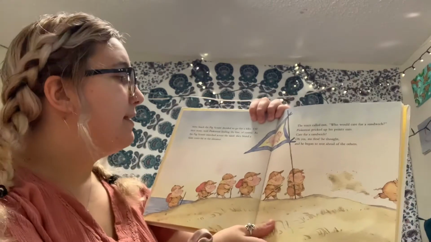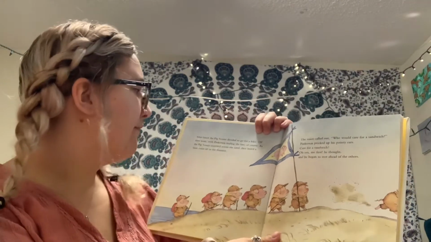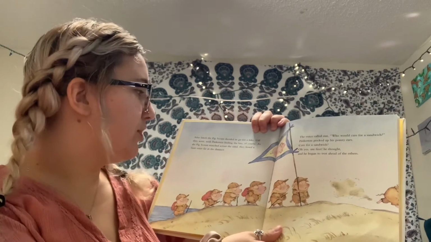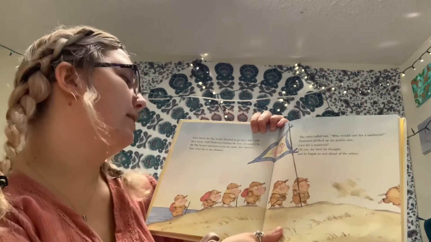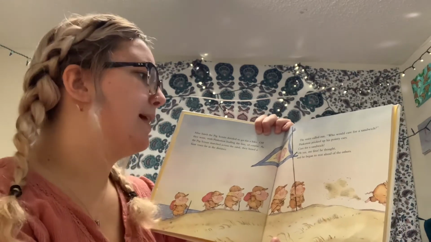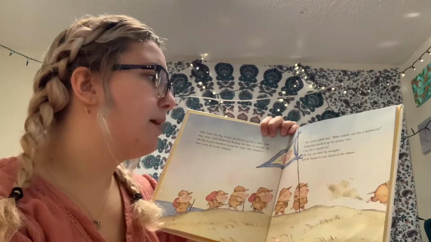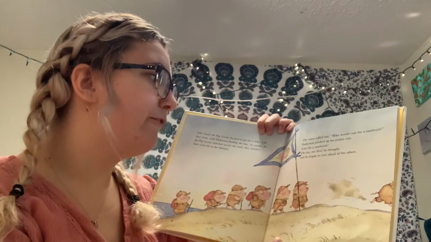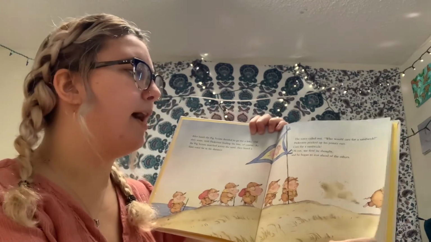After lunch, the Pig Scouts decided to go for a hike. Off they went, with Pinkerton leading the line, of course. As the Pig Scouts marched across the sand, they heard a faint voice in the far distance. The voice called out, "Who would care for a sandwich?" Pinkerton pricked up his pointy ears. "Care for a sandwich? Oh yes, me first," he thought, and he began to trot ahead of the others.